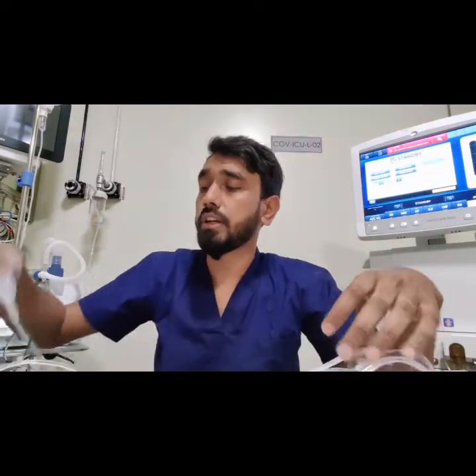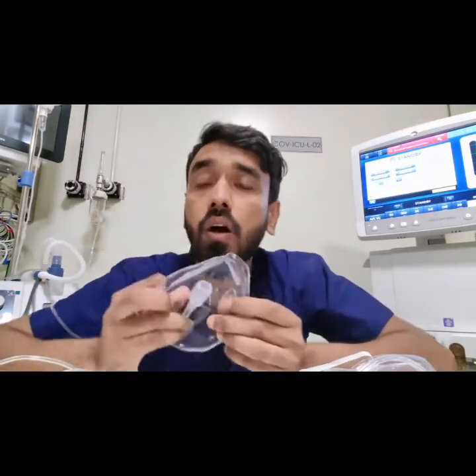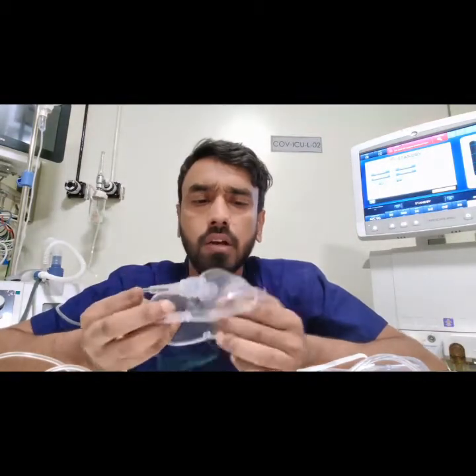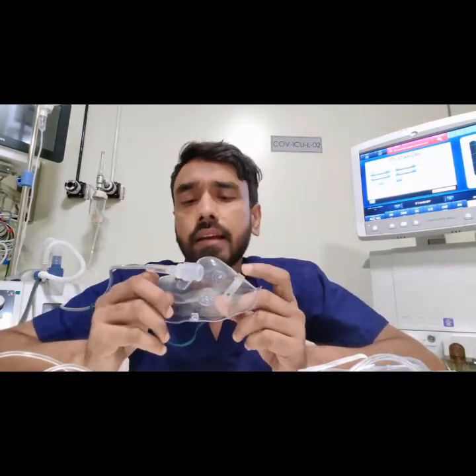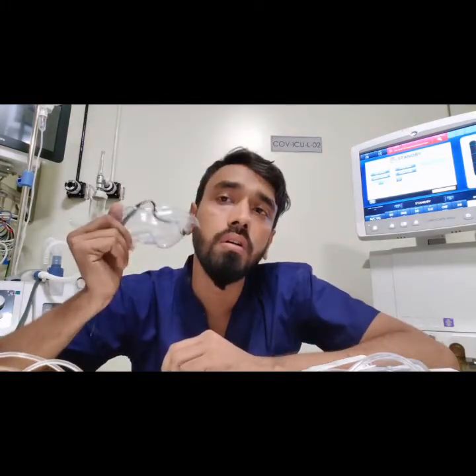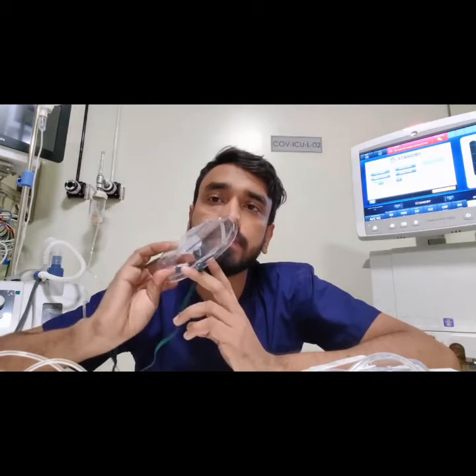One thing I forgot: if I provide 10 or 12 liters of oxygen through the face mask, we simply think about 10 liters. With 10 liters of oxygen, the environmental 21% plus 4% FiO2 per liter. FiO2 increases 4% with 1 liter of oxygen. So 4 into 10 is 40%, and environmental 21%, total 61%. We think that 61 to 65% oxygen can be provided through these face masks.